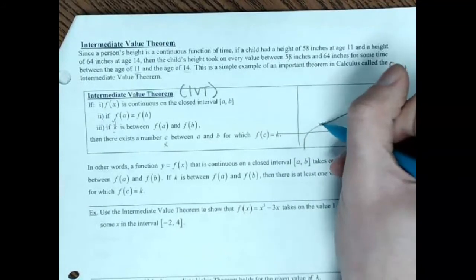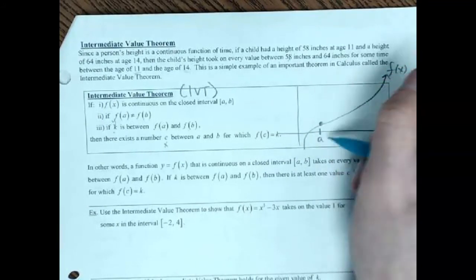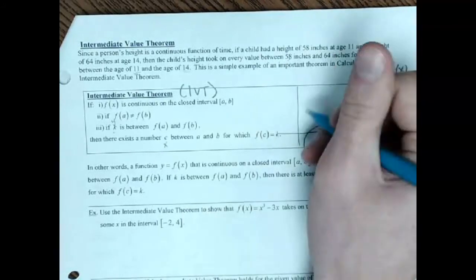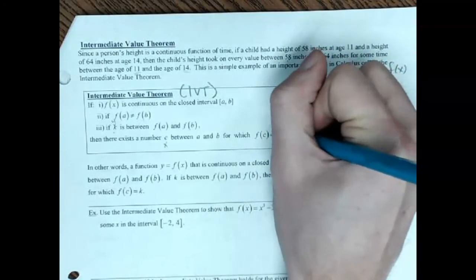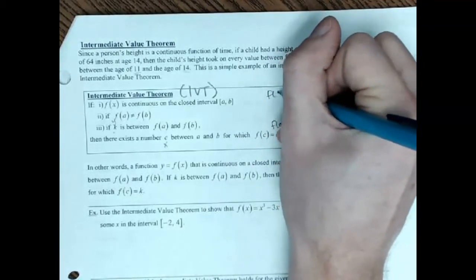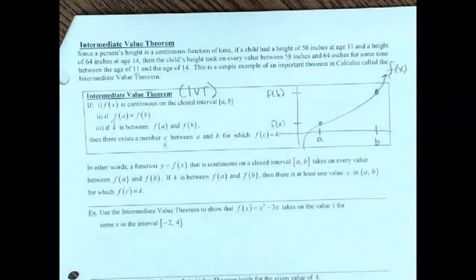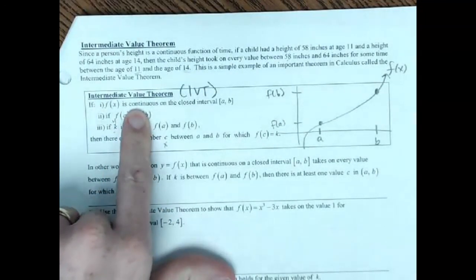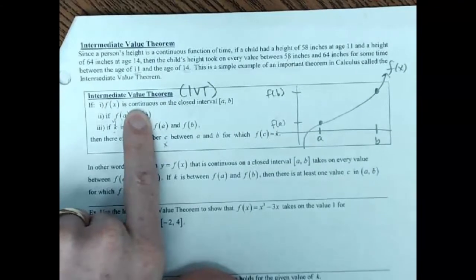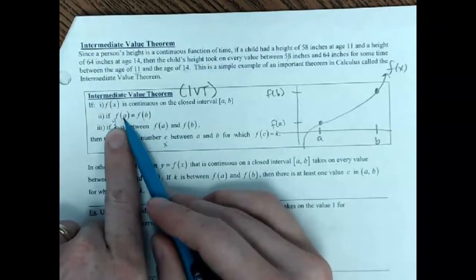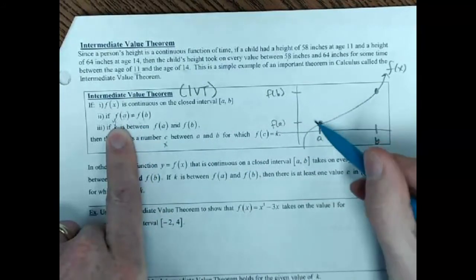Let's call this a, we'll call this point b, we'll call this f of a, and we'll call this f of b. Right, so let's make sure I've got all my conditions done. Is that graph continuous? Certainly, right? I drew it without picking up my pencil. It's continuous. Are the endpoints different? Does f of a equal f of b? No, one of them is down here, the other one's up here.